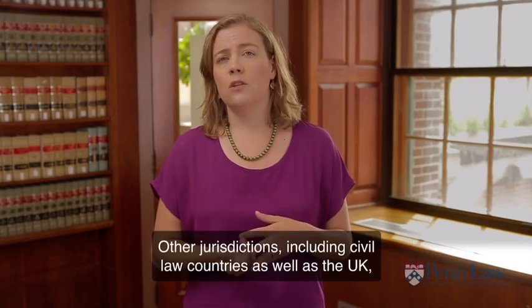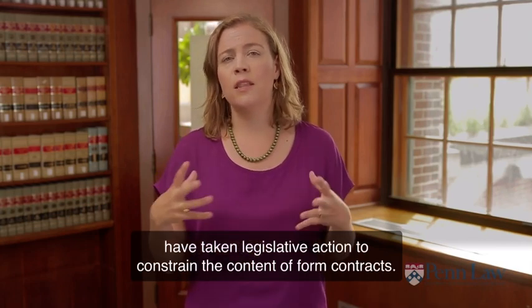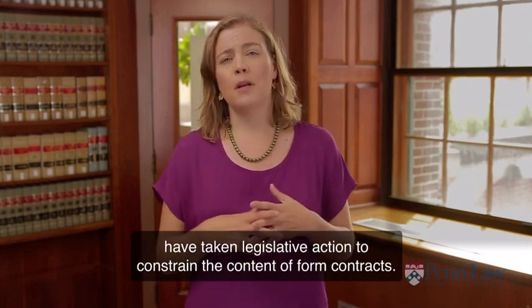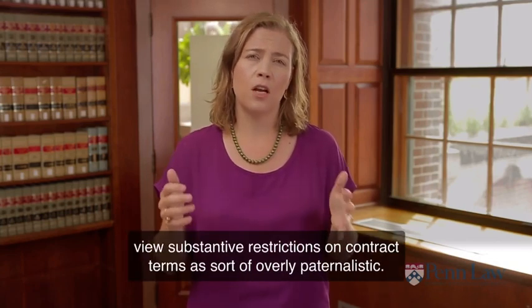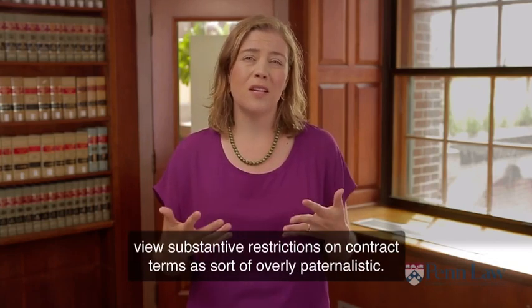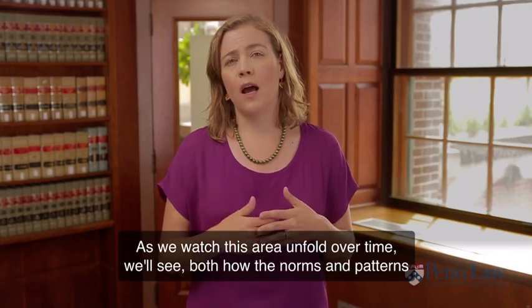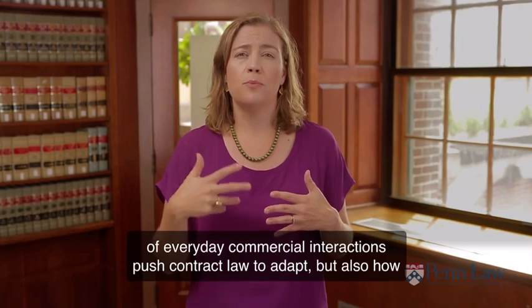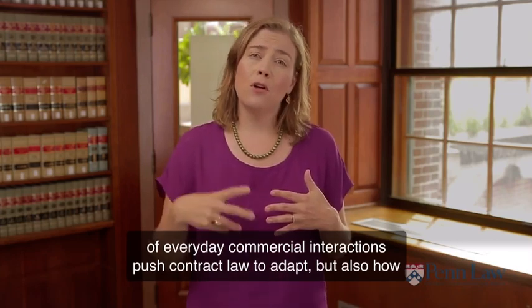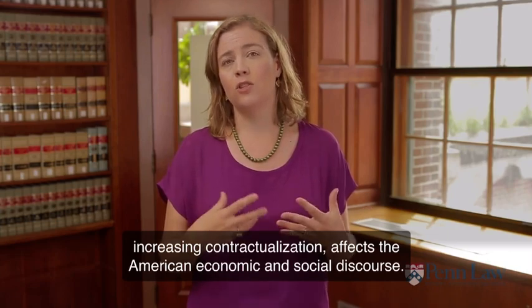Other jurisdictions, including civil law countries as well as the UK, have taken legislative action to constrain the content of form contracts, but American courts and legislatures tend to view substantive restrictions on contract terms as sort of overly paternalistic, preferring to let the market weed out unfavorable or unfair terms. As we watch this area unfold over time, we'll see both how the norms and patterns of everyday commercial interactions push contract law to adapt, but also how increasing contractualization affects the American economic and social discourse.